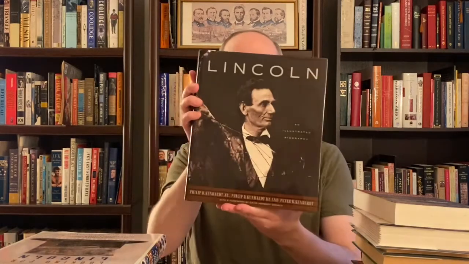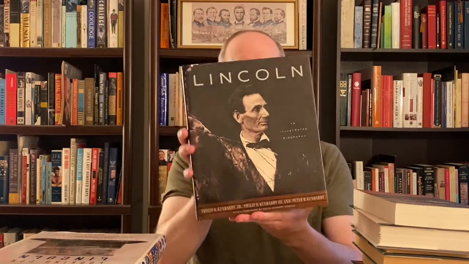Now, you might be familiar with the Lincoln collection of the Coonhart family. They have a lot of photos and documents related to Lincoln's life. This book came out in 1992, Lincoln, an Illustrated Biography. It goes through Lincoln's life and presidency and contains a lot of fascinating photographs and other memorabilia.